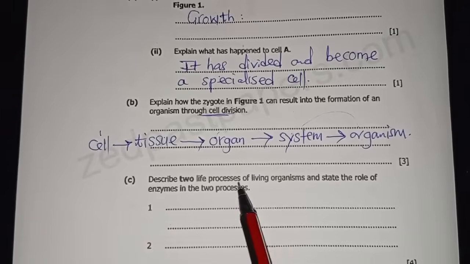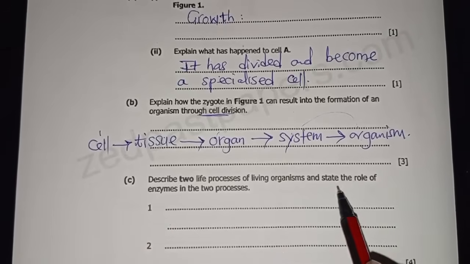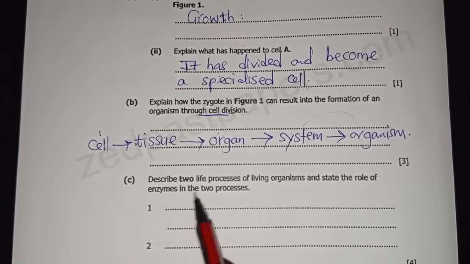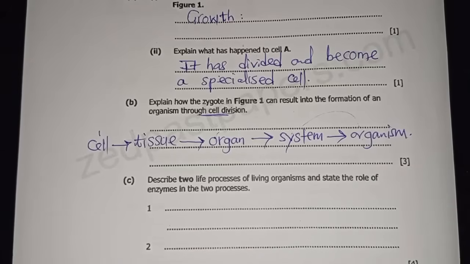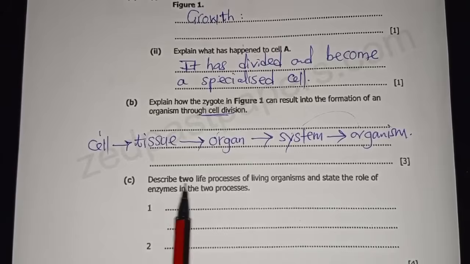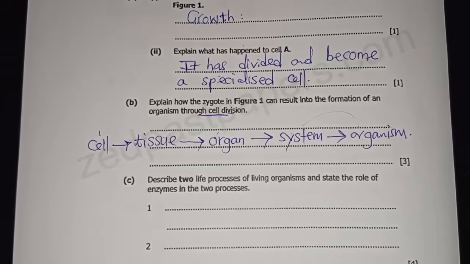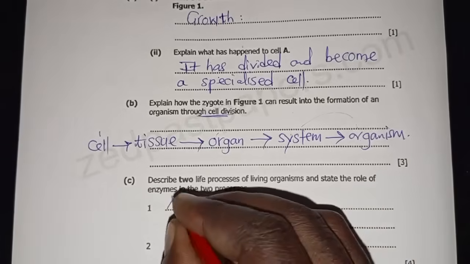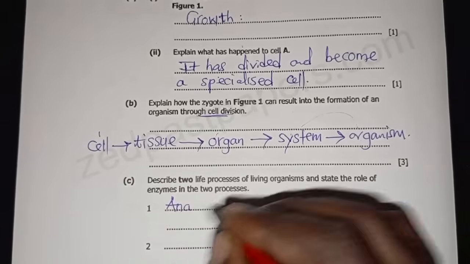Describe two life processes of living organisms and state the role of enzymes in each. The role of enzymes in the two processes. So what is the question talking about? State two life processes of living organisms. We are told to state two life processes of living organisms. So we only have two life processes.